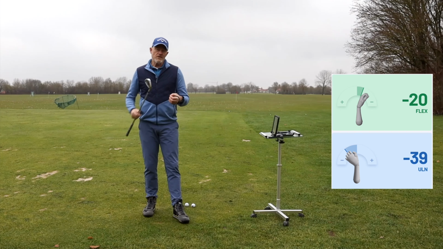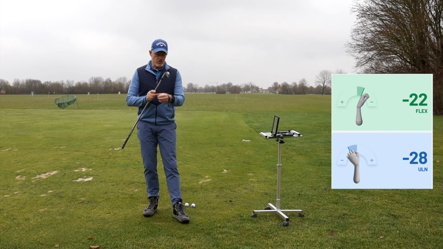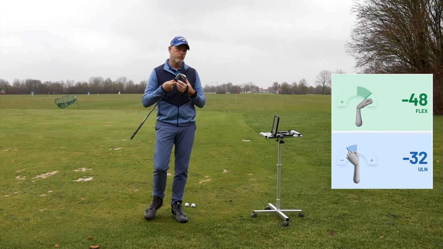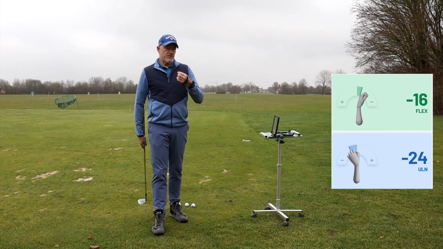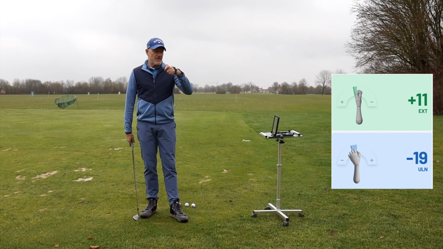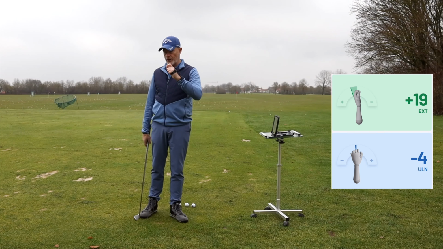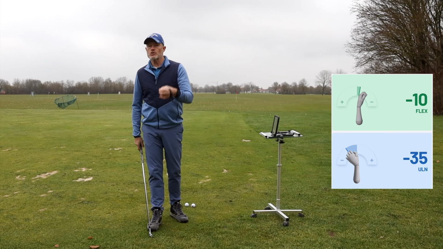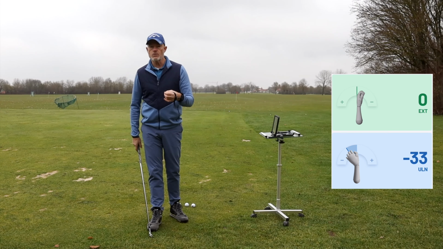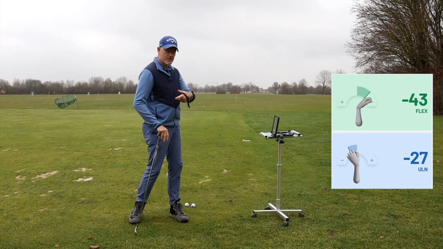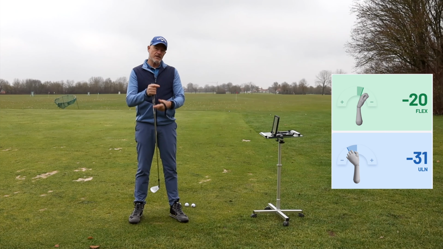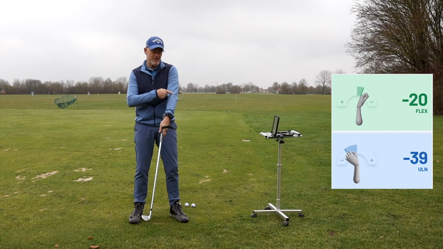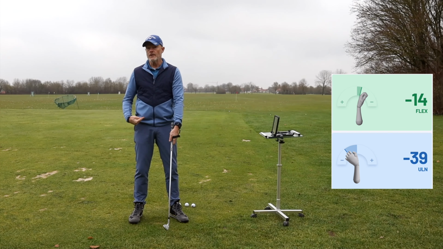I think one of the big dangers when you're just talking about one measurement of one joint is to think that by manipulating that joint, you are actually going to be able to control the swing. Because the golf swing is a chain reaction, obviously what's happening in this joint is going to have a lot to do with what's happened in the joints before it.